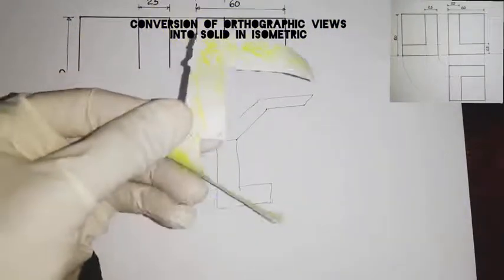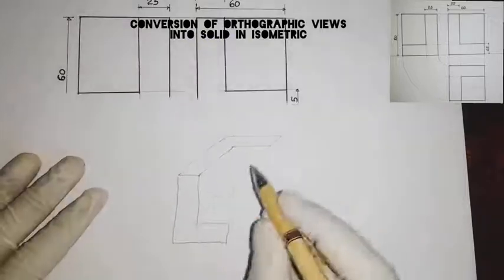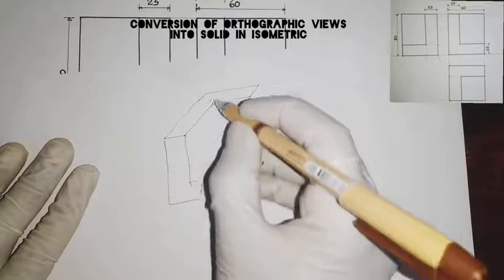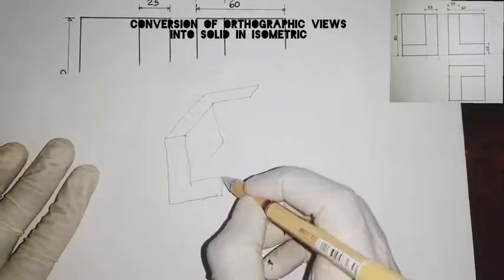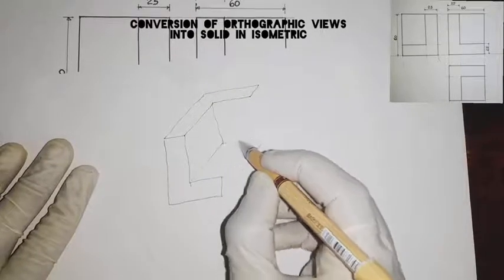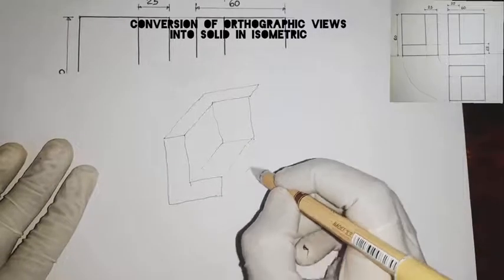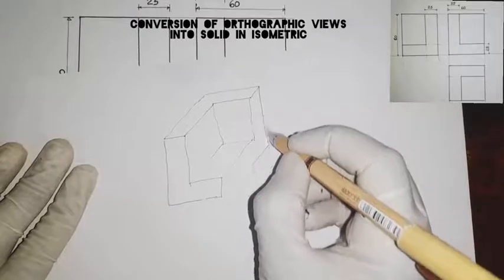If they give you that, it means you can complete the sketch by including lines that are available but have not been shown, and this gives you the solid.